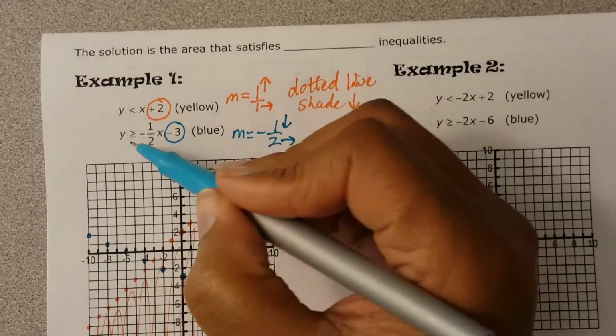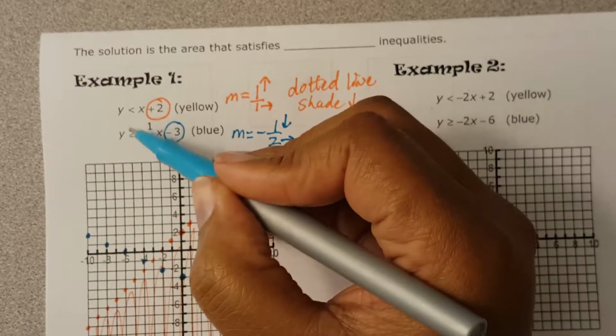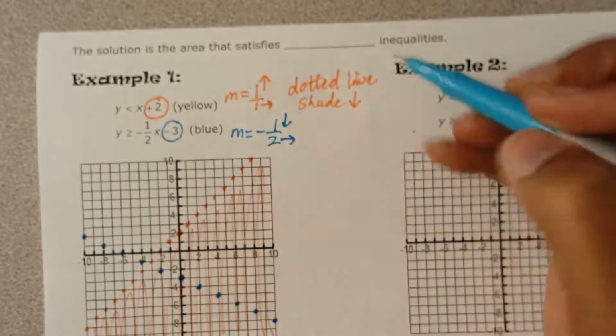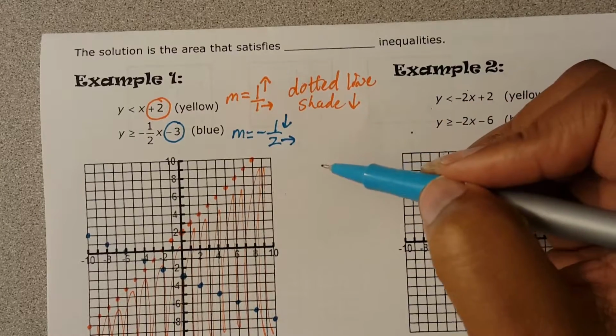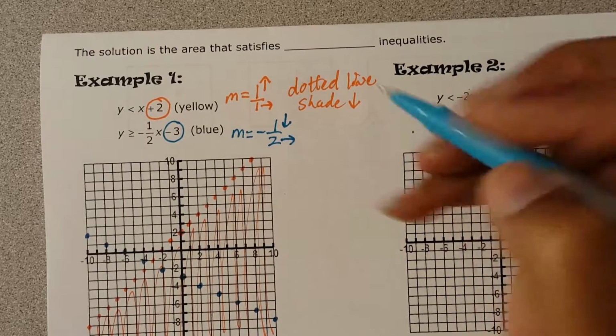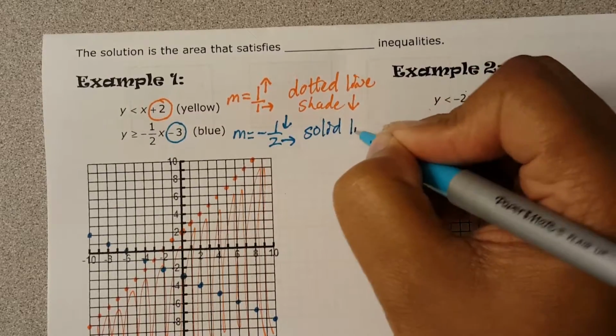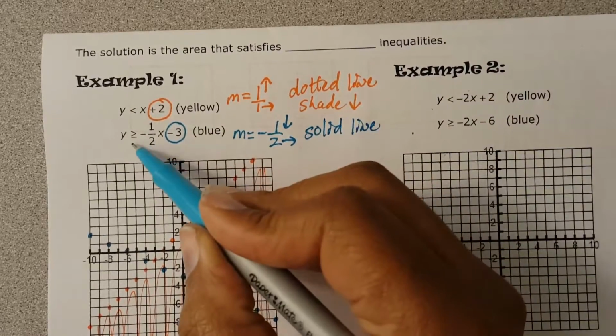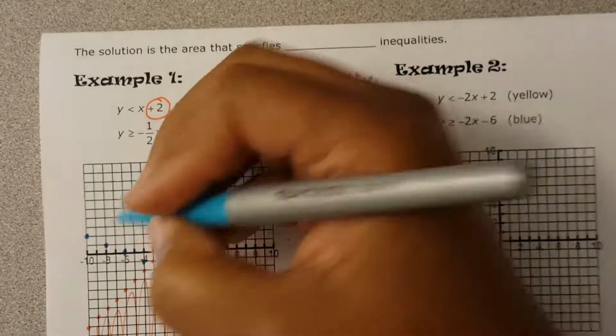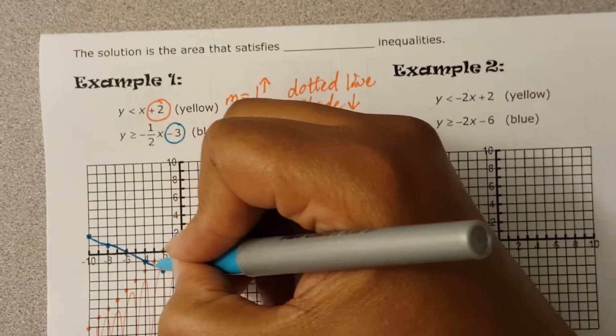I now need to look at my inequality sign. According to this sign, will I have a dotted or a solid line? The answer is solid. I have a solid line because there is an equal to sign underneath. So I will connect my dots.